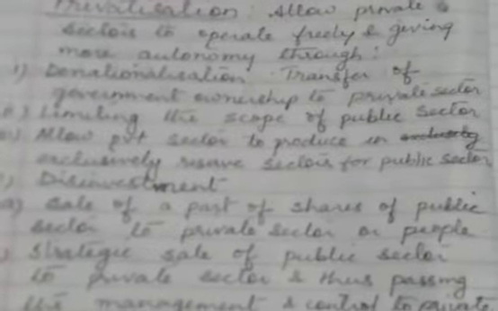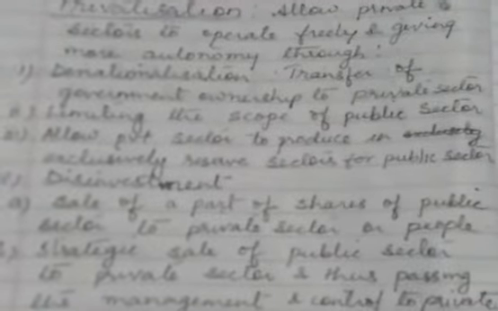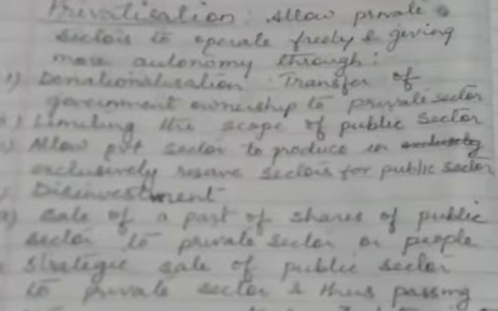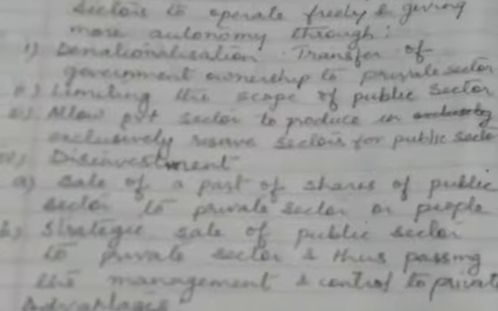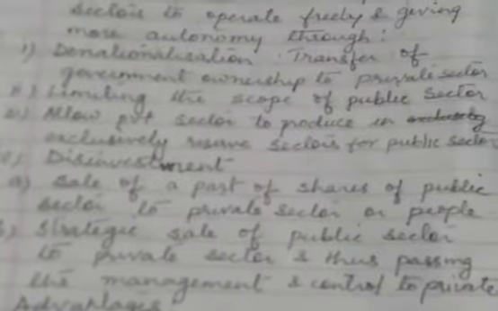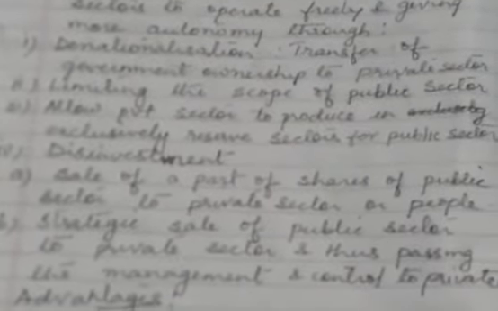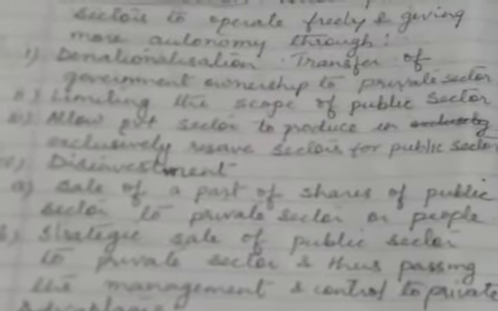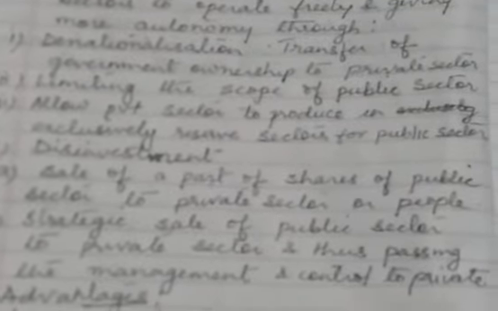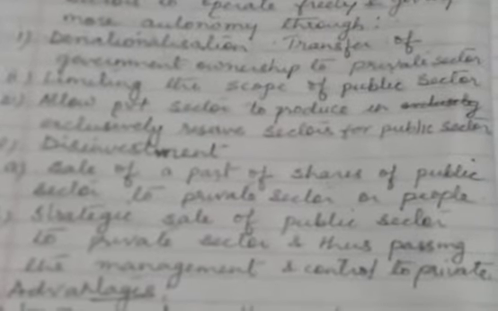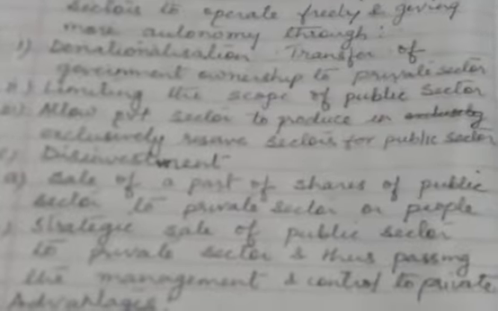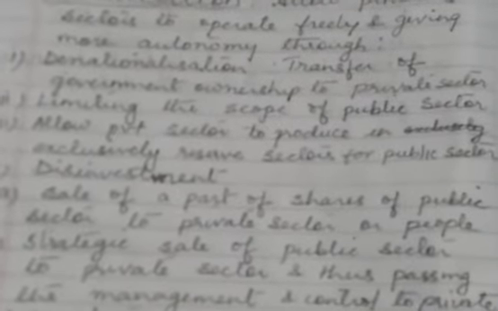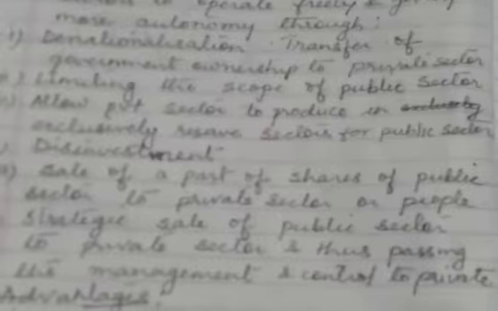And disinvestment. Disinvestment was carried out by selling the part of a public sector unit to the private sector. And apart from that, disinvestment in the form of strategic sale was also carried out. Strategic sales means important public sector units were sold to the private sector with the majority of ownership in the hands of private sector, so that the improvement in the management and working efficiency can be enjoyed by that particular unit.